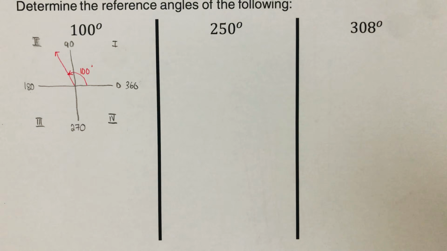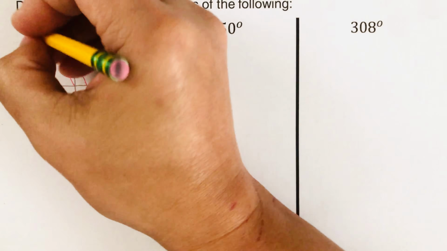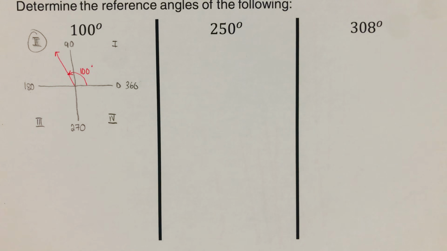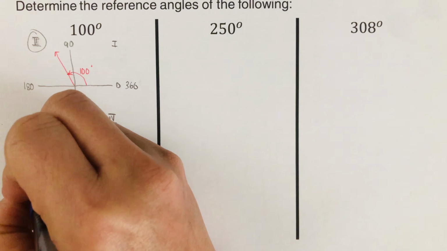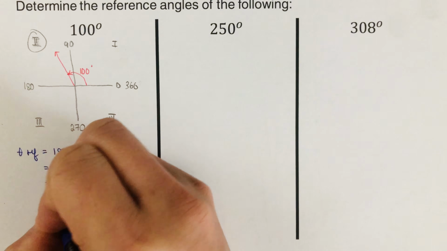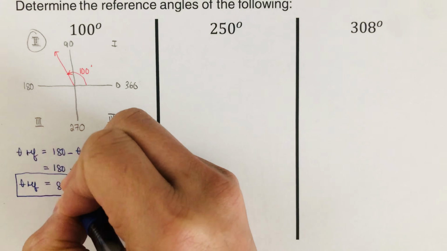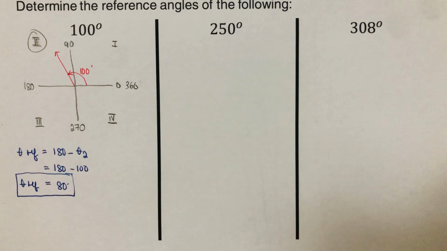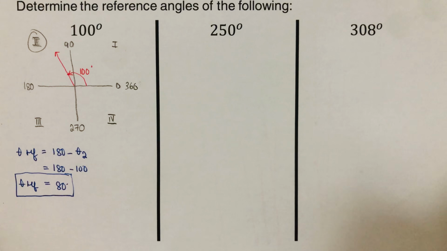Okay, since this is located in the second quadrant, I'm going to use the formula for determining the reference angle for angles that are located in the second quadrant. So I'm just going to go ahead and show the work down here. Okay, so the reference angle for 100 degrees is 80.